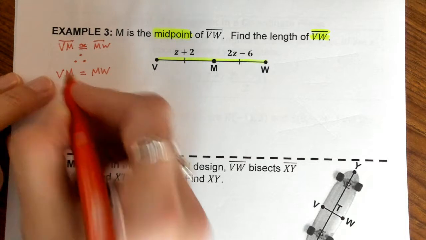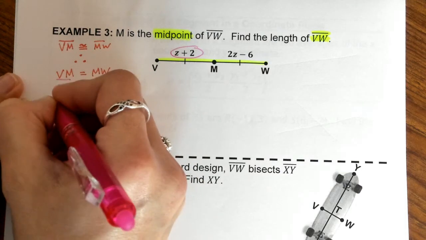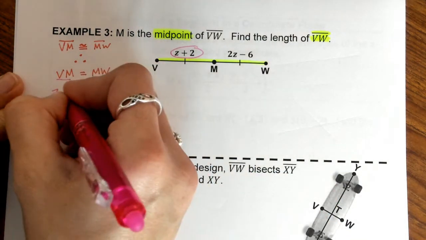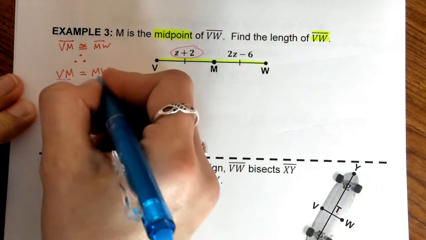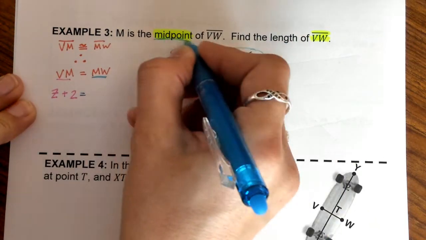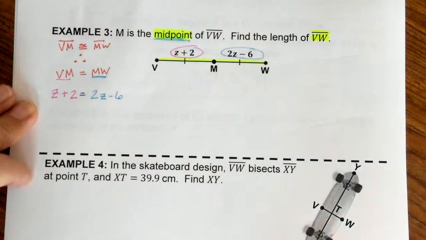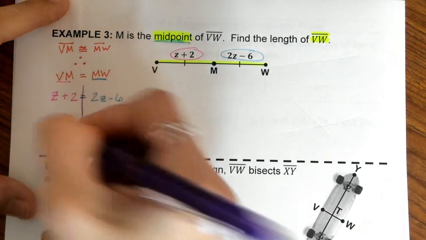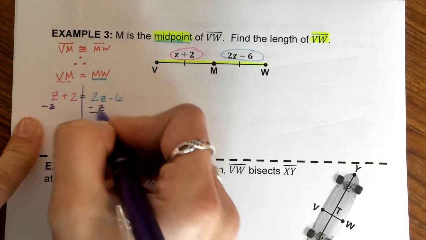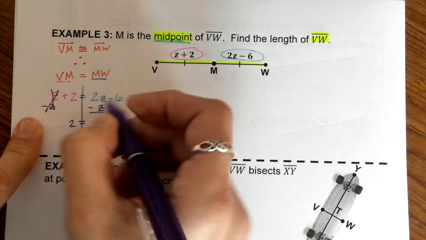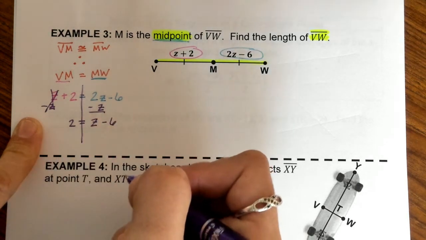So let's take VM. What was VM? VM was right here, Z plus 2. So I'm going to take Z, and I'll put that line there so you don't think it's a 2, because my Z's and 2's look a lot alike. We're going to set that equal to the length of MW. This is that midpoint. We set them equal to each other. So we have 2Z minus 6. We go through our process of solving for Z. Move my variables to one side, so I'm going to subtract this Z from both sides. I'm left with 2 equals, well, I have 2 Z's, I take 1 away, I only have 1 Z left. Bring down that minus 6.